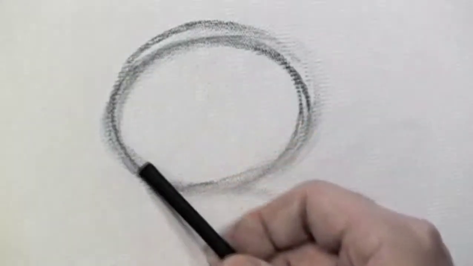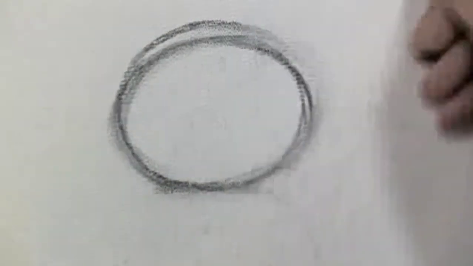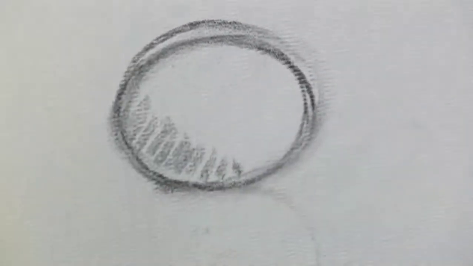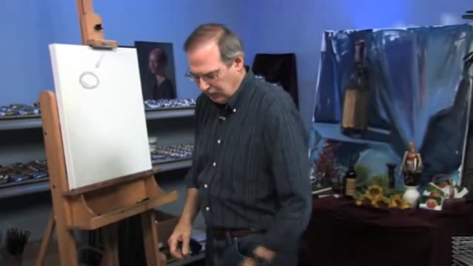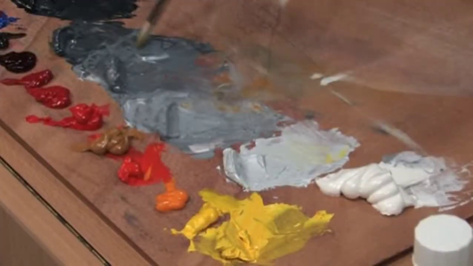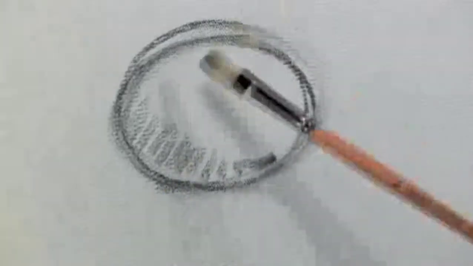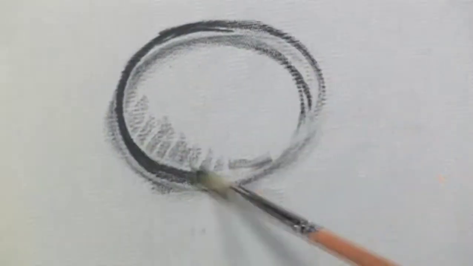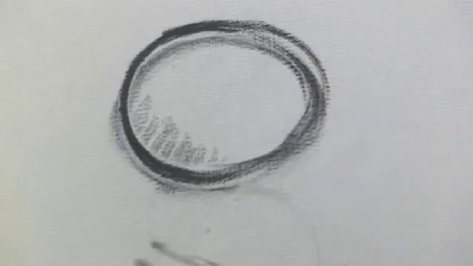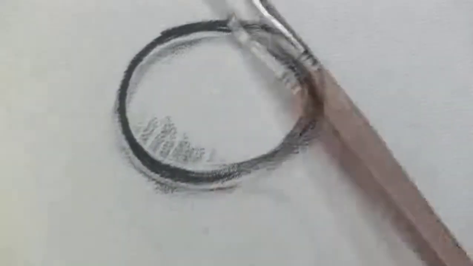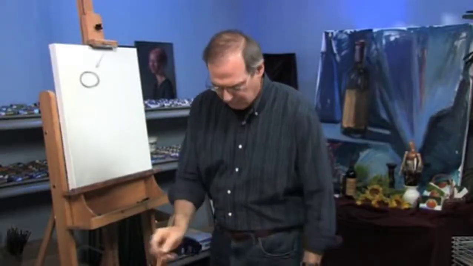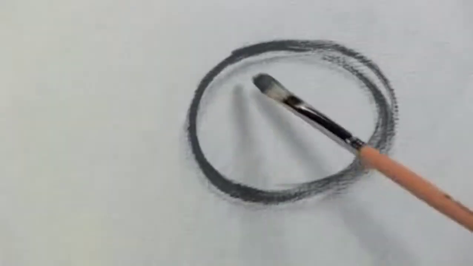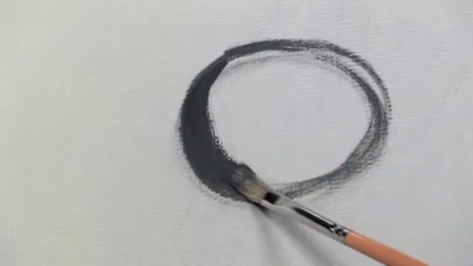Now we're going to talk about the way the light hits this egg. So it's coming this way, so the shadow will be on the left. We need to break it into light and shadow. So let's do that. I'm going to take some gray here. This is ivory black with white. And I'm going to go over that. Once I do that, I can take a dry brush and wipe that off. Now let's get a shadow value. And we'll put the shadow on here.